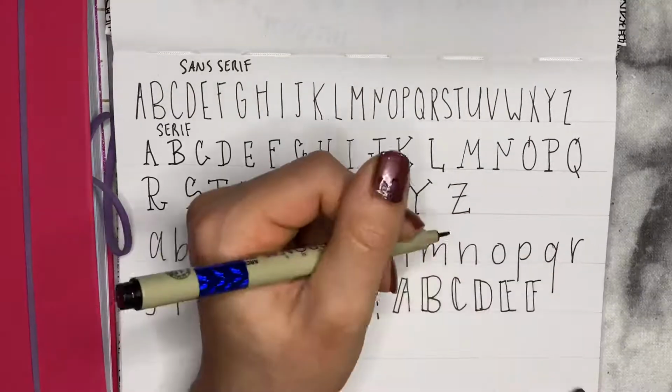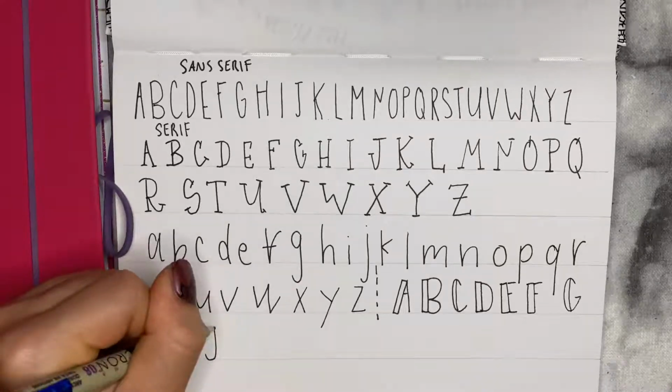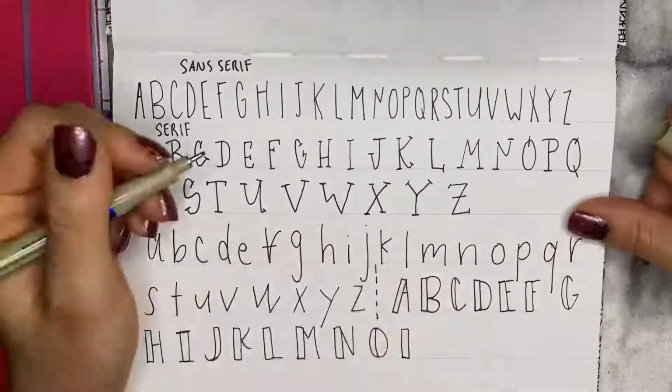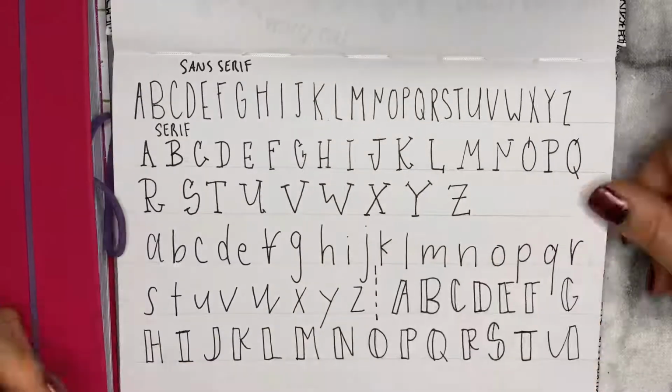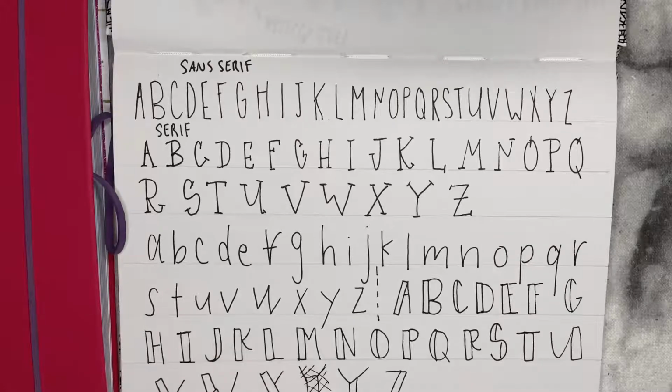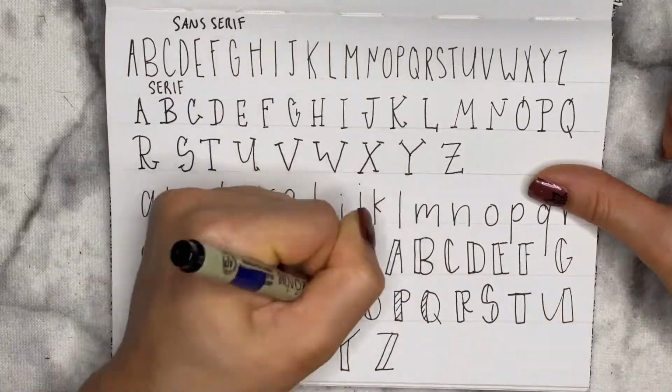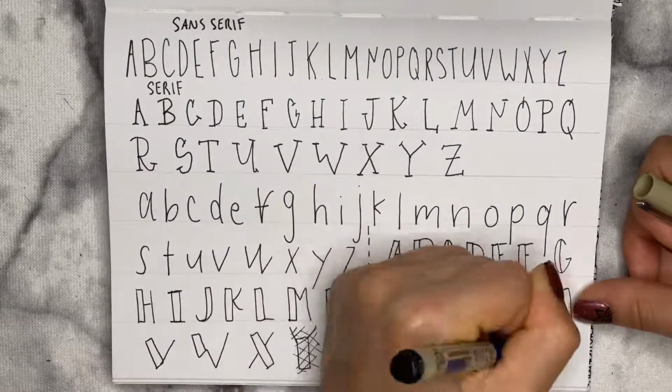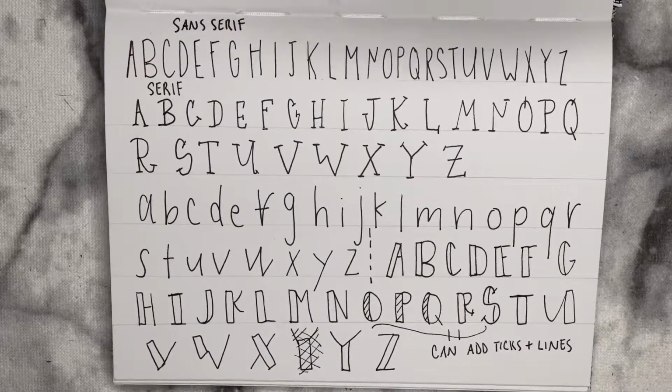And this last one is one of my favorites. You can really change it up. You can add dots inside the hollow parts of the letter. You could add stripes, you could add stars, and you could even make it a serif font by adding in little ticks on the ends of the letters.